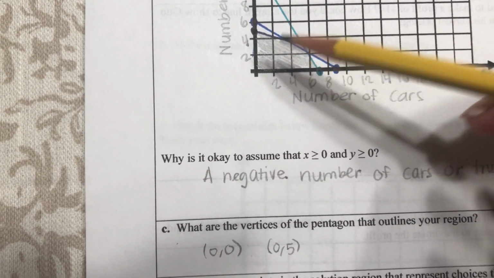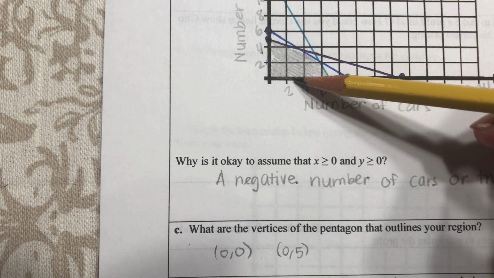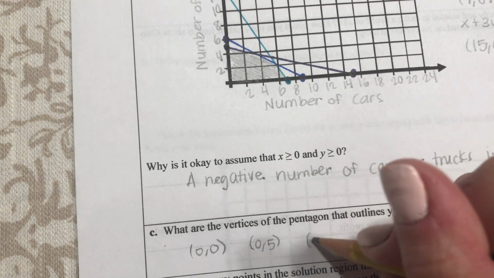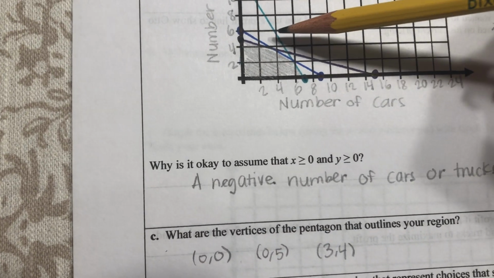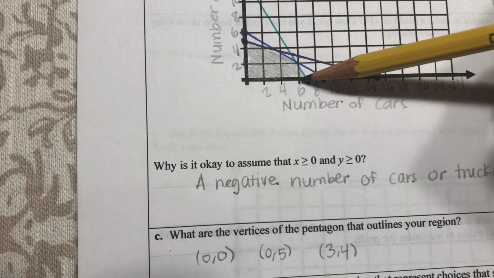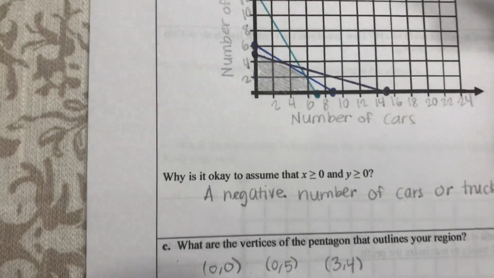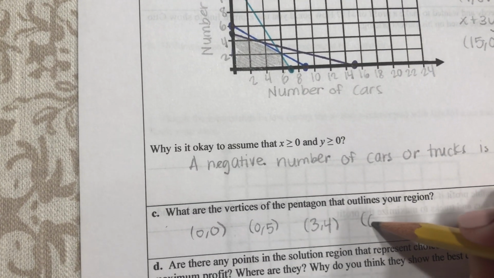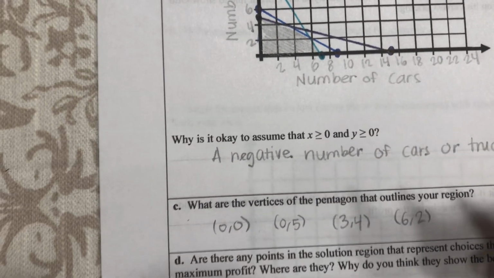Another corner, it looks like it's halfway here, so 3, 4. And these corners are going to be important because it's something that we're going to talk about later on. And this one looks to be 6, 2, right here where the green and the blue intersect. And my last corner is right here, which is 7, 0.